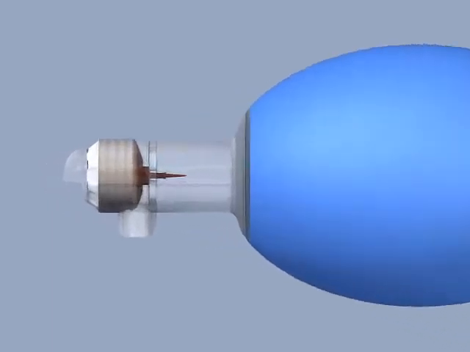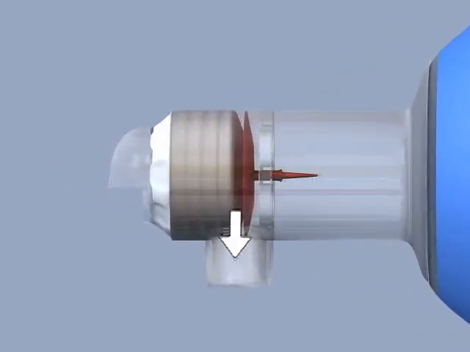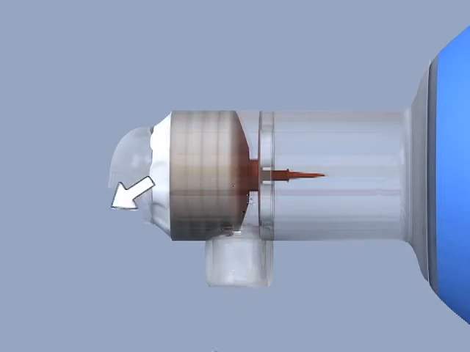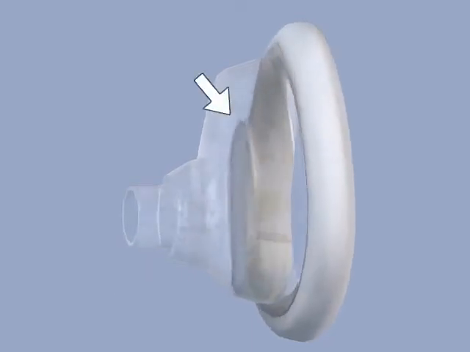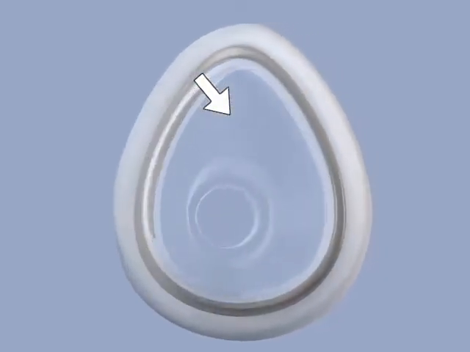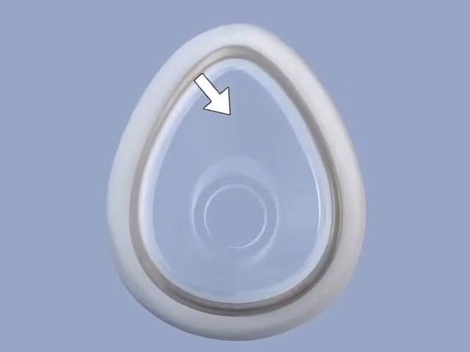Note that when the bag is squeezed, the valves allow oxygen to flow from the device to the patient. Exhaled gases are prevented from re-entering the bag and are instead diverted through an exhalation port. The mask has three main components: a round connector that attaches to the bag, a hard shell that is usually clear to allow for constant visualization of the airway, and a circumferential air-filled collar, which provides an airtight seal when placed against the patient's face.